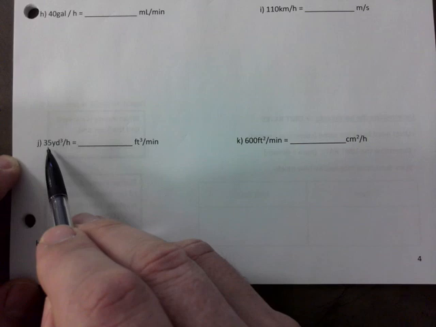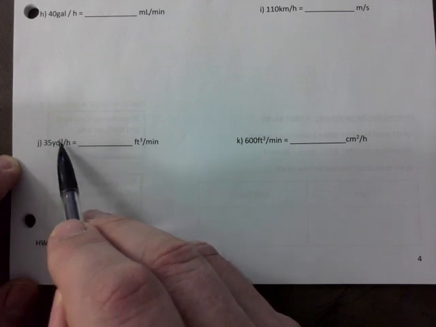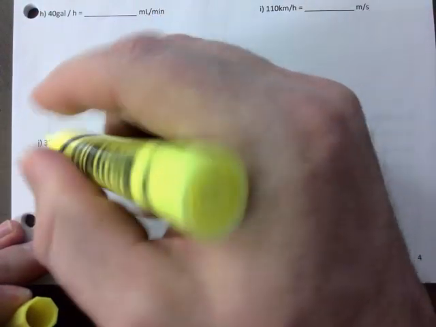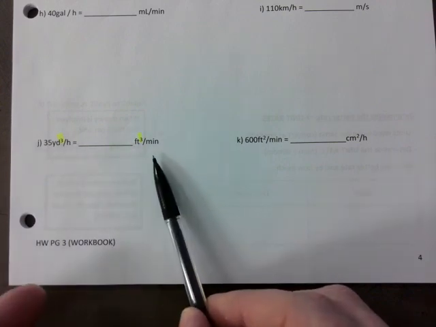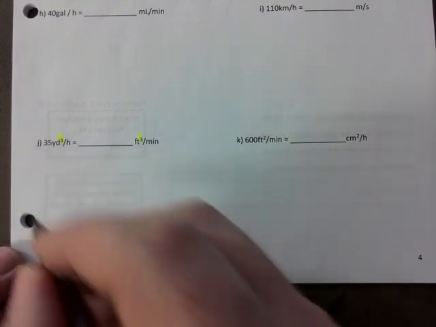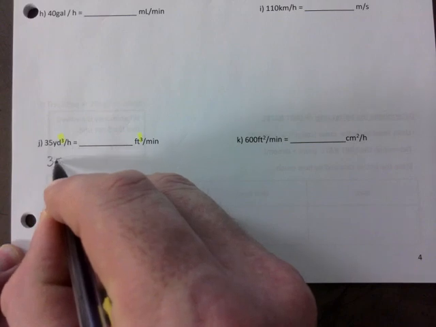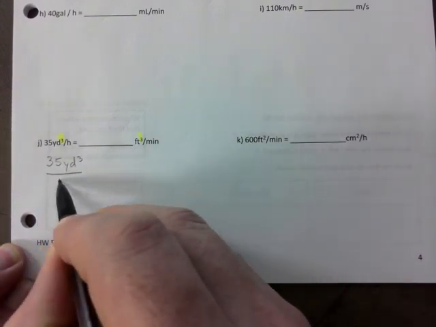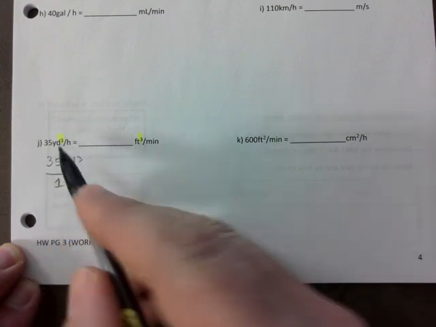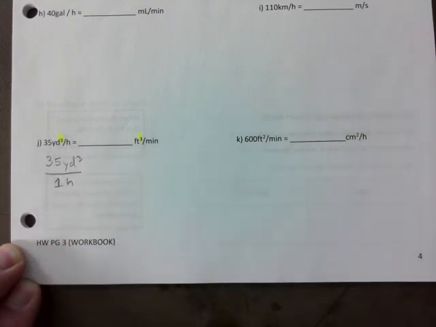So here you have 35 cubic yards, right? Maybe let's make note of that. It's cubic yards, and you want to turn it to cubic feet. Also, we want to go from hours to minutes. So how would we do that? Exactly the same way as before. Remember, this is a rate, so you need to write the whole thing down like this.